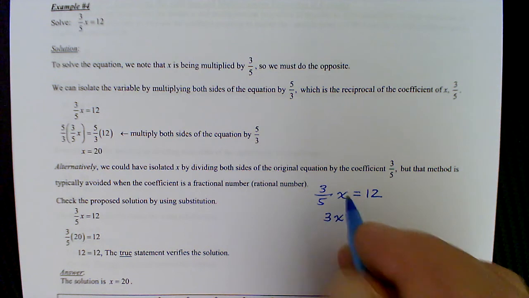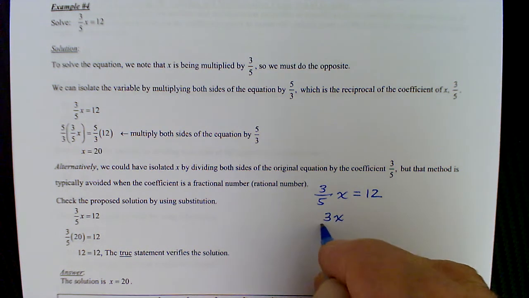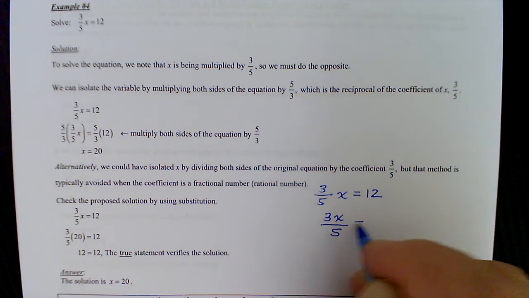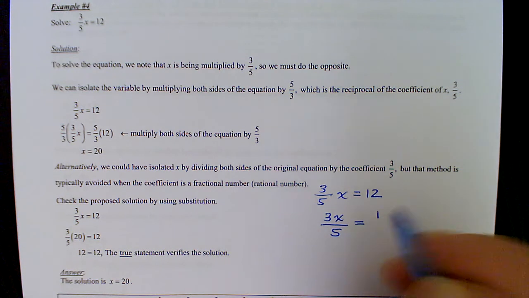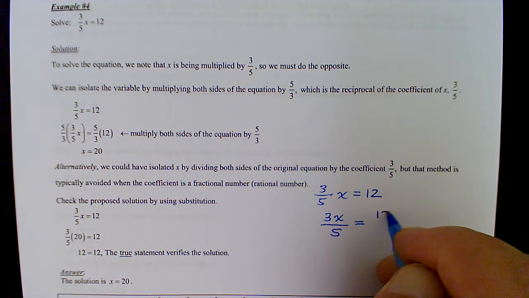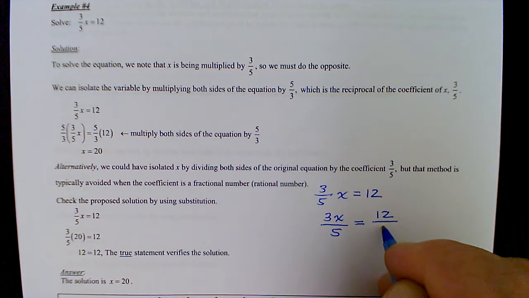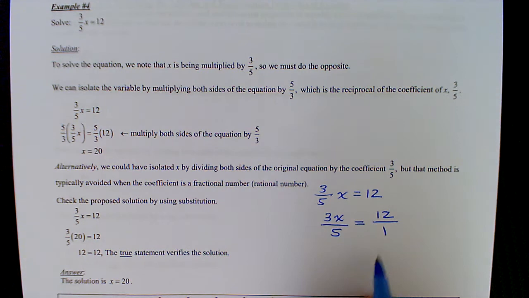So instead of 3/5 times x, you could write it as 3 times x over 5, or 3x over 5. And then if the right-hand side is just a single number, an integer, that is, make it a fraction by putting it over 1, and then you could just think of cross-multiplying.